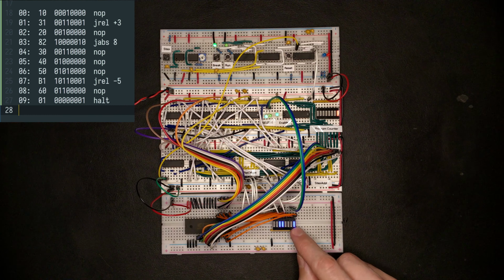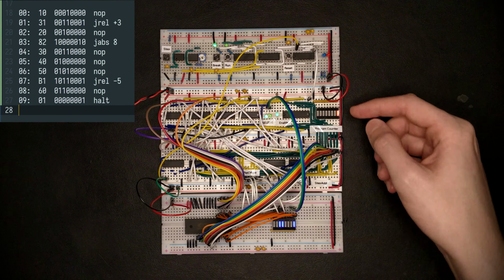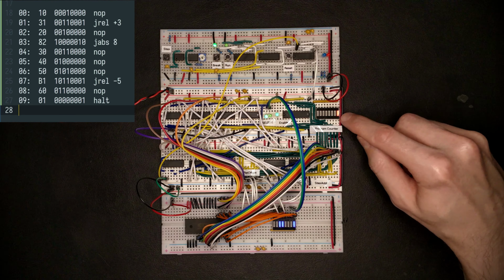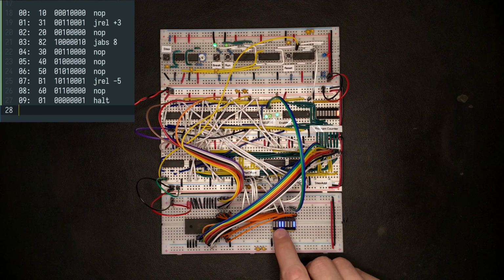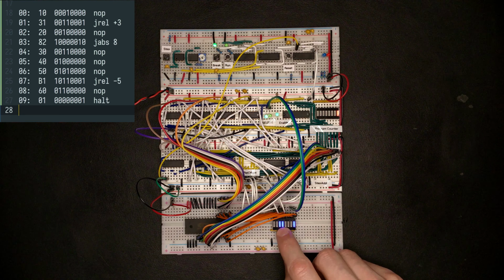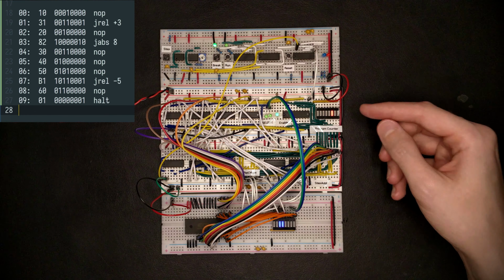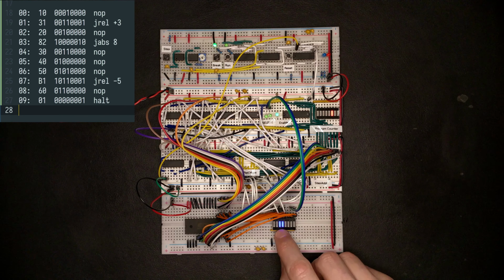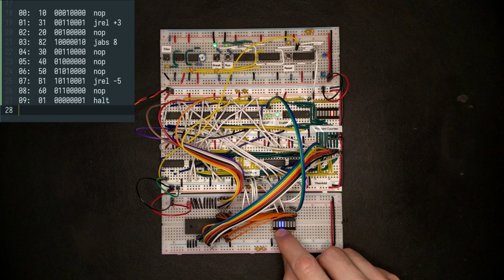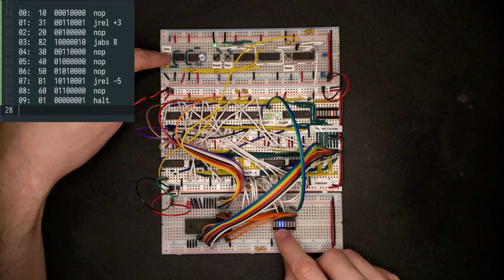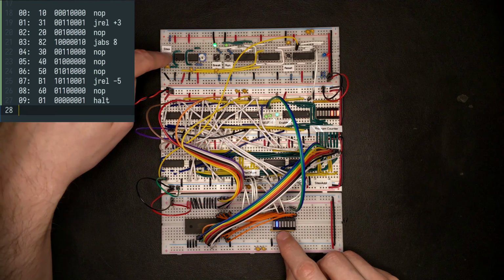So when I hit the step button, what we expect to happen is that the program counter should jump forward to address 4, basically the one it's currently at, plus this 3 that is encoded in the instruction. Address 4 is a NOP again. This time it's NOP number 3. And there are 3 NOPs in series, so we should be able to step through those. So this is the first NOP there, the second, and the third NOP.